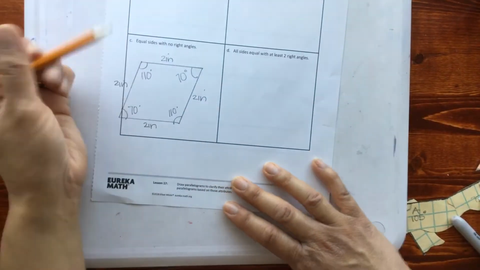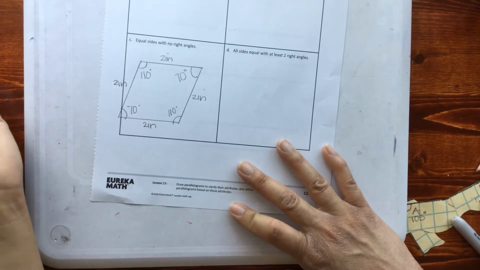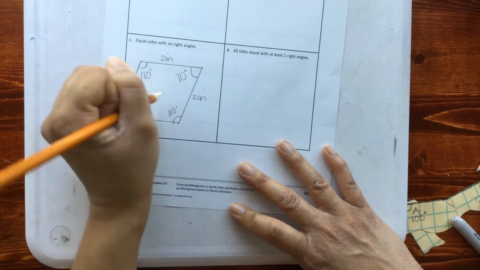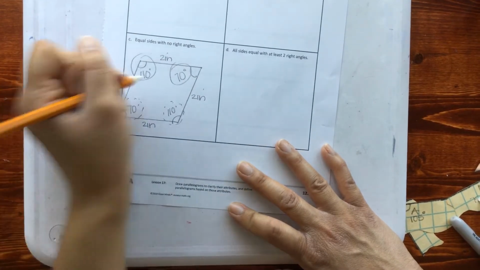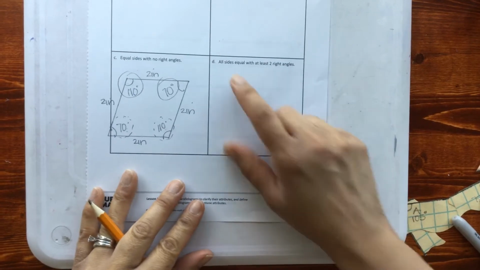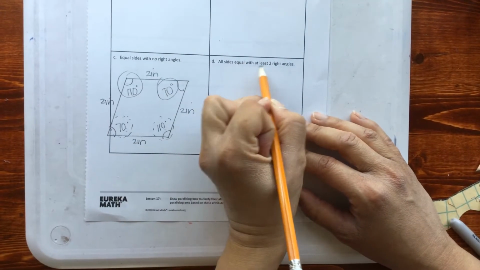Okay, so this would represent equal sides, no right angles. And we know it's a parallelogram because I have this 70 degree and this 110, and then I have this 110 and that's 70. This is going to equal 180. This equals 180. Okay, so now we have all sides equal with at least 2 right angles.